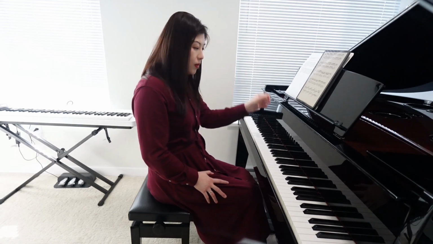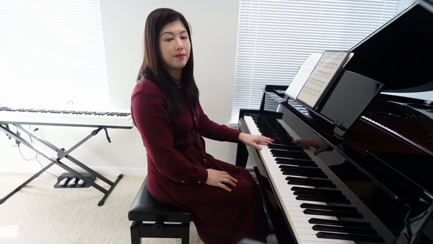In this passage, the speed of the touch is pretty quick, right? Because of the staccato articulation and also the forte. So for both of them, we quickly push and provide a sharp and projected tone.